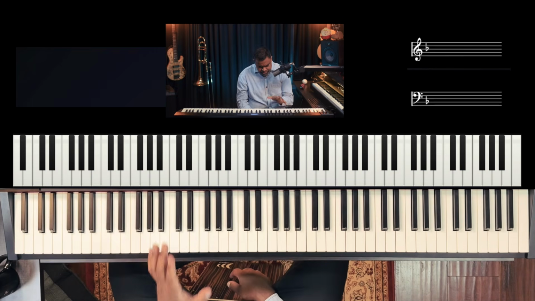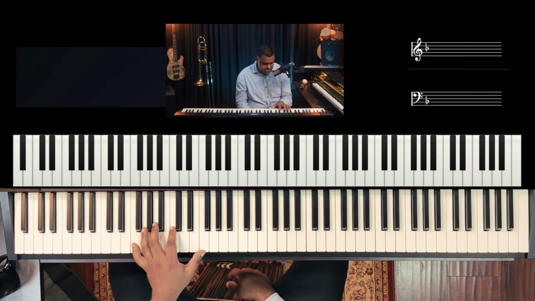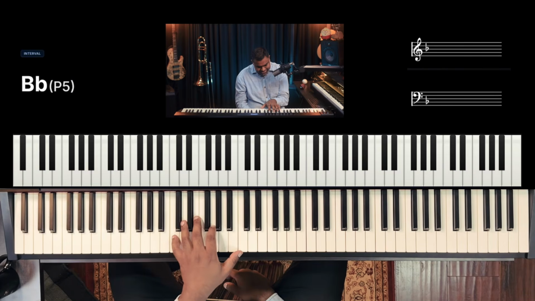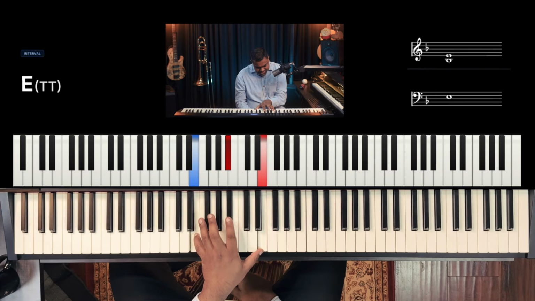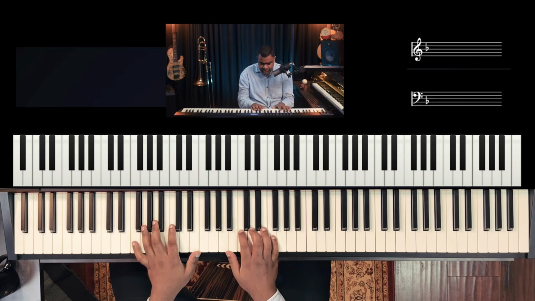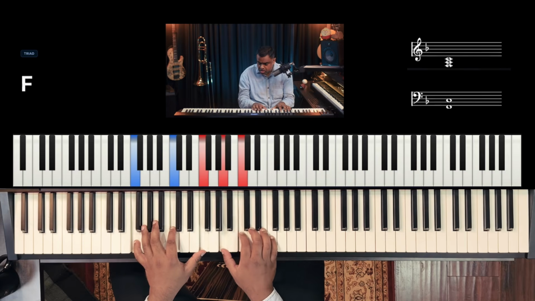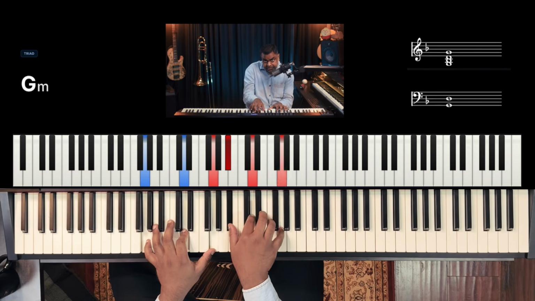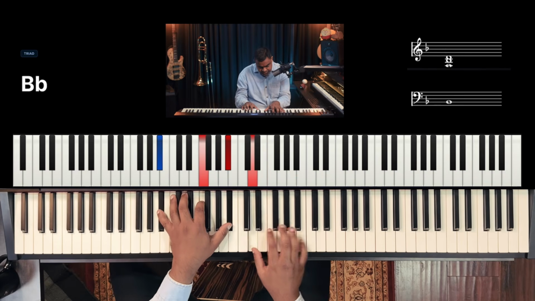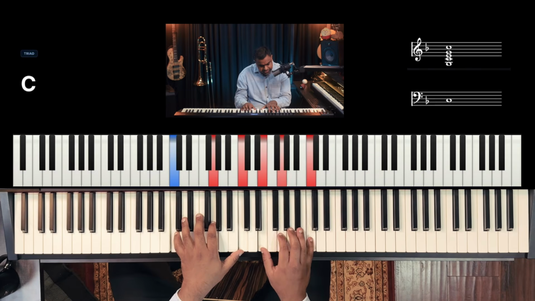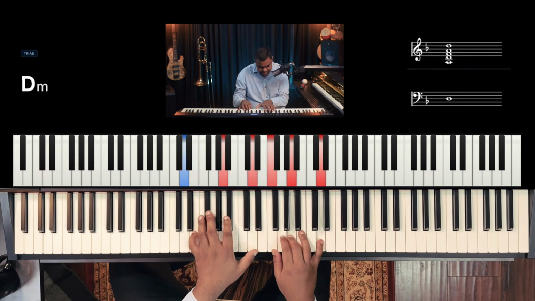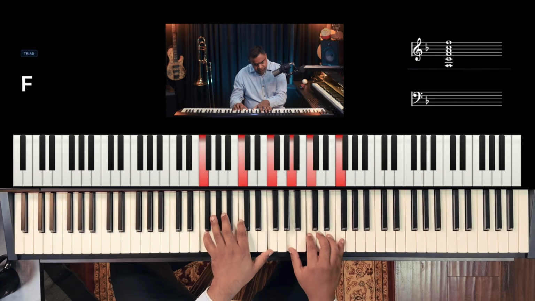So this will be sure to work out your fifth knowledge, because in a major scale it's all perfect fifths except for the last one, which is a diminished fifth, E, B flat. So if we do that in parallel over 6, 8, G minor, A minor, B flat major, C major, D minor, diminished, descending.